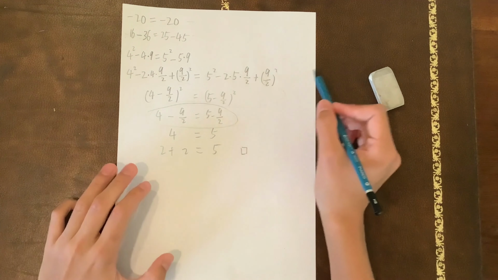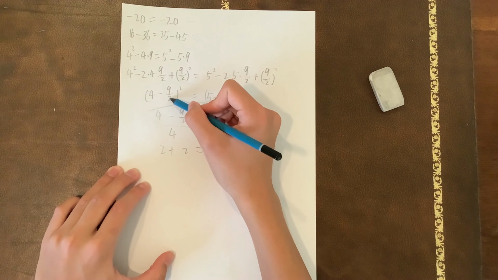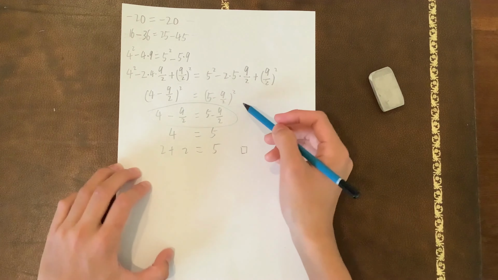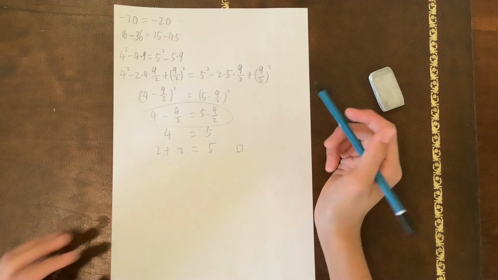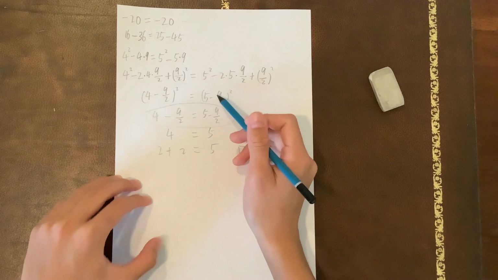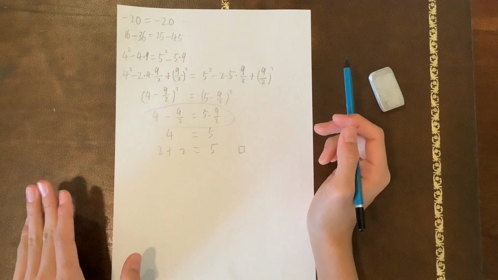But wait a second. The squares are both equal because 4 minus 9 over 2 is negative a half, and 5 minus 9 over 2 is positive a half. You can do it by yourself. Both of them squared give a quarter. So that all makes sense, right?